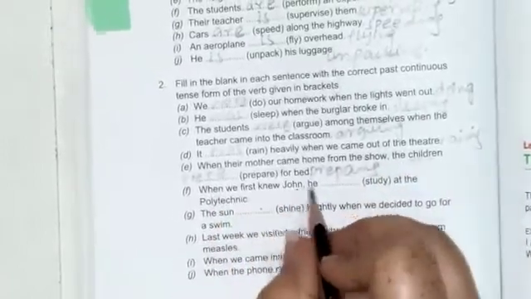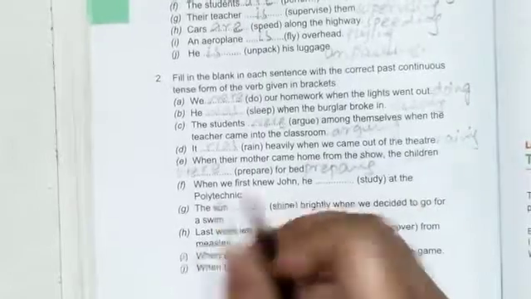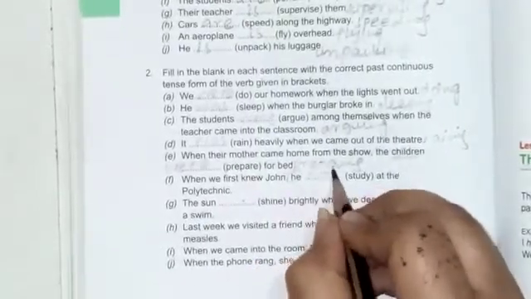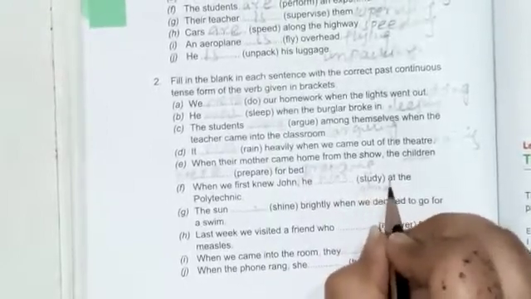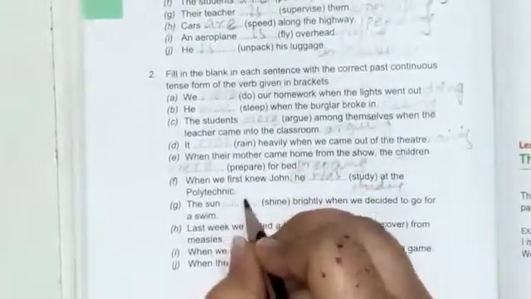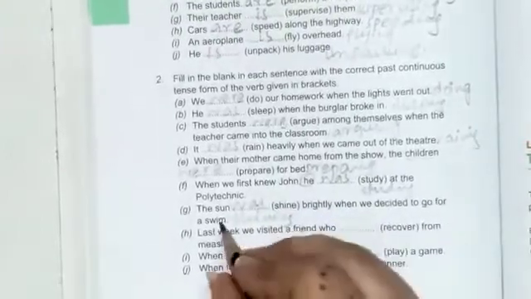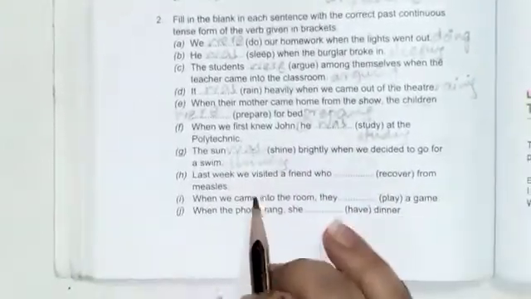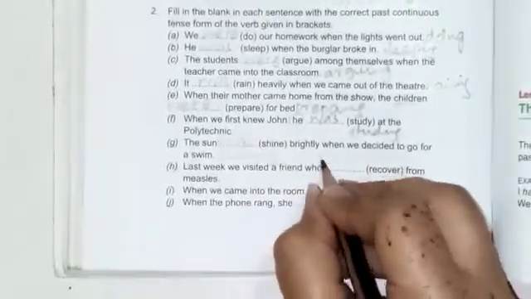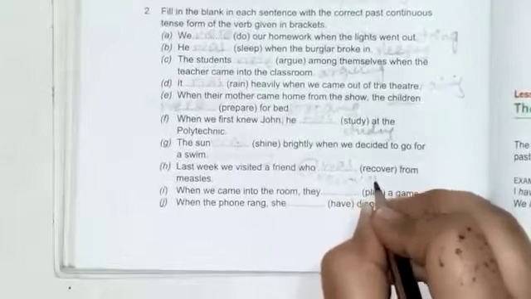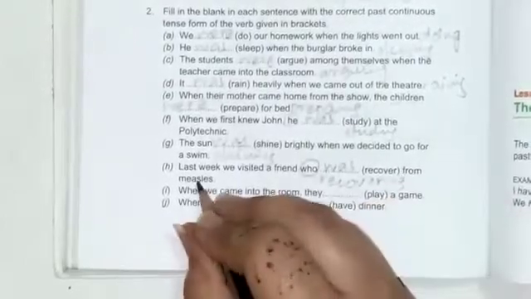When we first knew John, he dash at the Polytechnic. Now we have to fill this blank according to this he, which is a singular one, so he was studying. The sun was shining brightly when we decided to go for a swim. Last week we visited a friend who. Now we have to fill this blank by referring to this who. So who was recovering. This who is a singular subject. From measles.